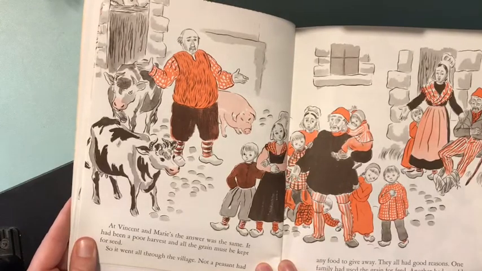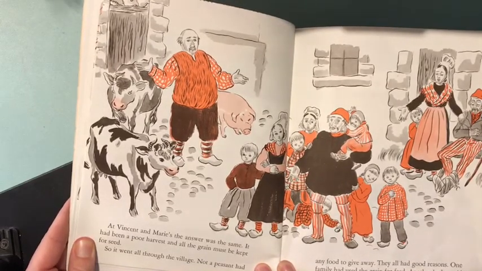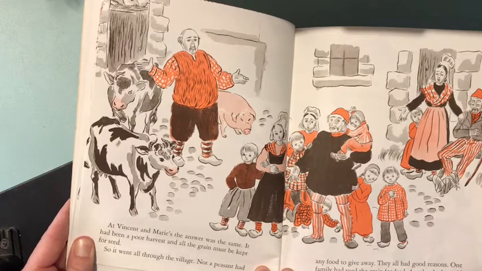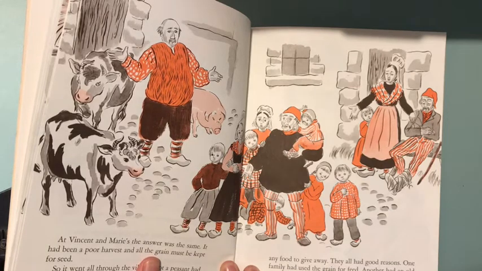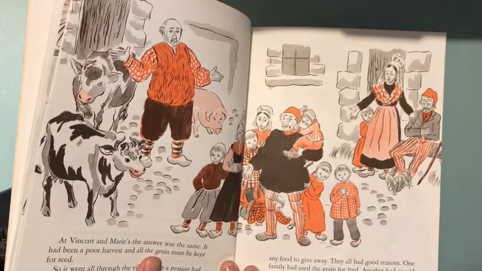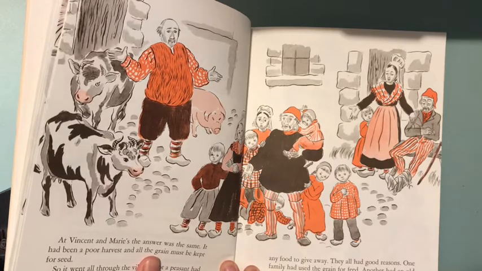At Vincent and Mary's, the answer was the same. It had been a poor harvest, and all the grain must be kept for seed. So it went all through the village. Not a peasant had any food to give away. They all had good reasons. One family had used the grain for feed. Another had an old sick father to care for. All had too many mouths to fill.